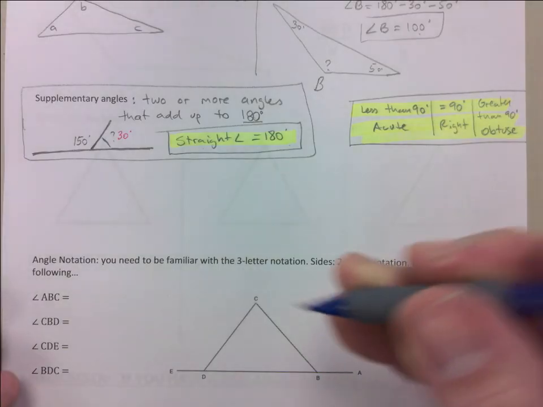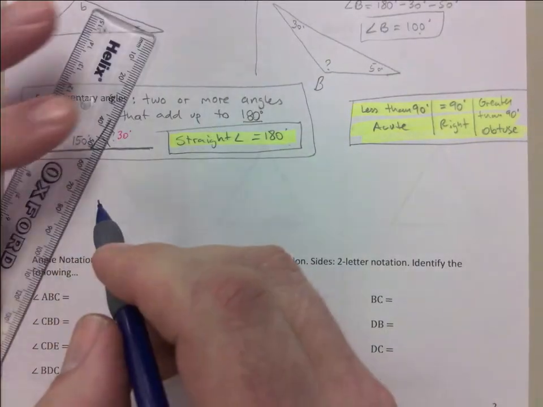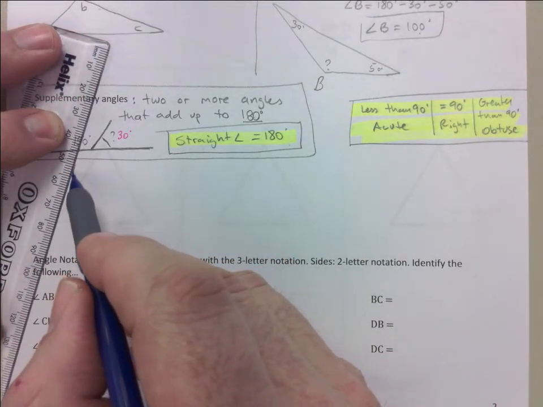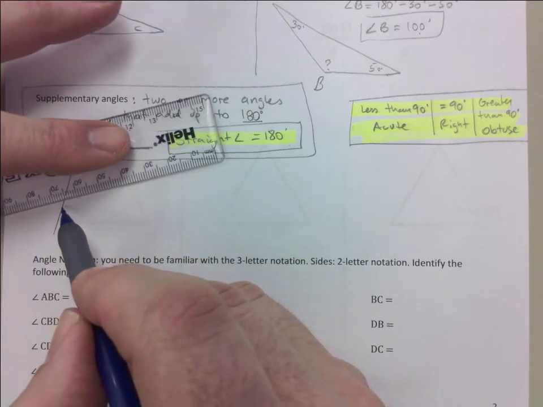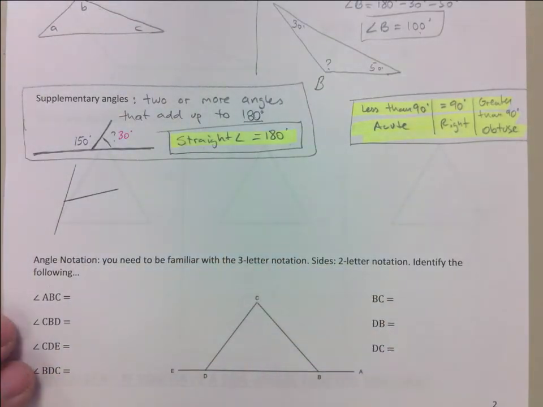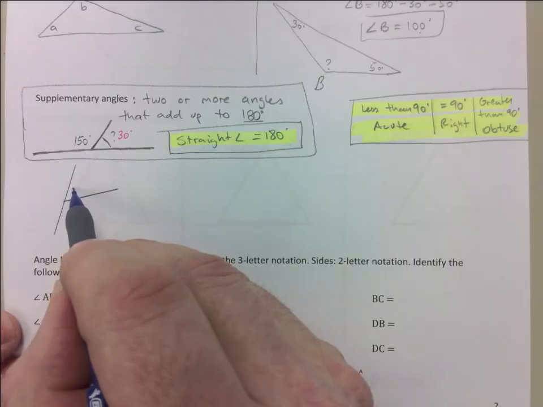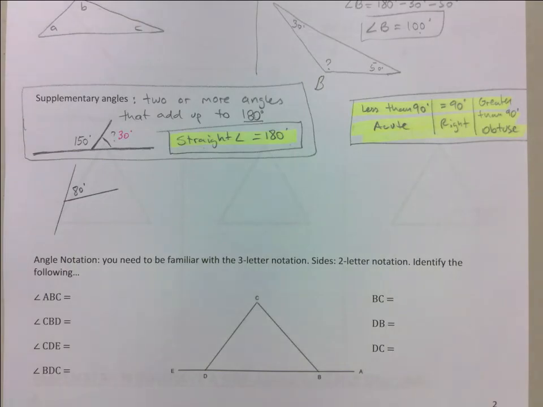Okay? Watch this. I'm going to use a ruler for this. You don't have to, but sometimes you might have a triangle come like this, and then it might be intersected like that. Okay? If this is 80, I would like you to understand that, oh, wait a minute.